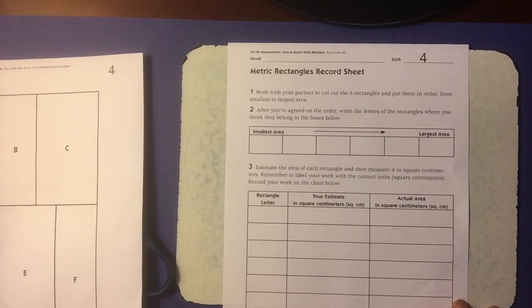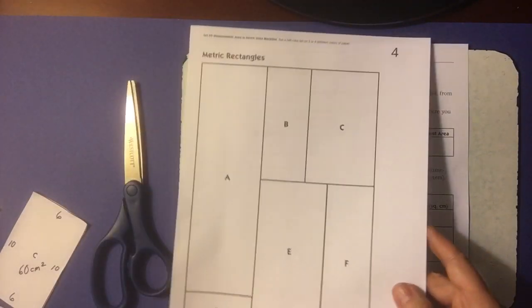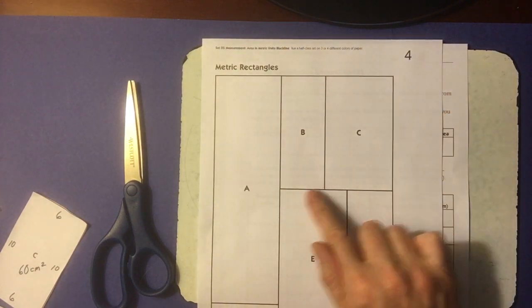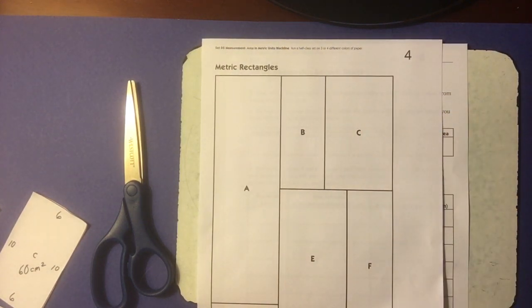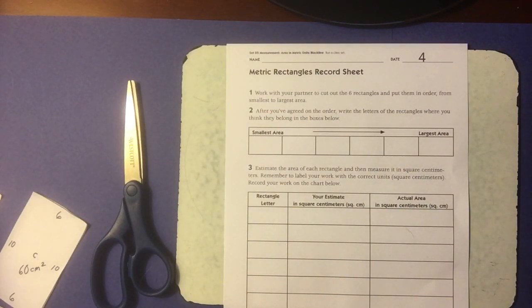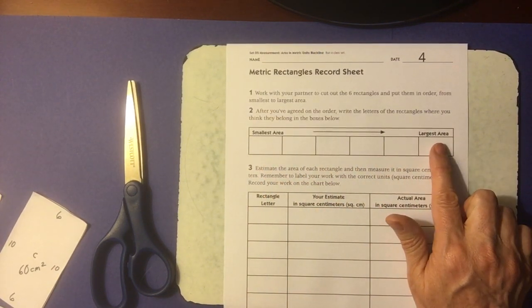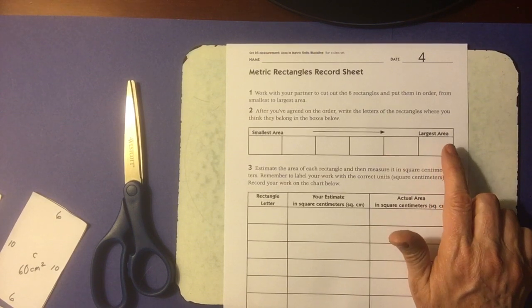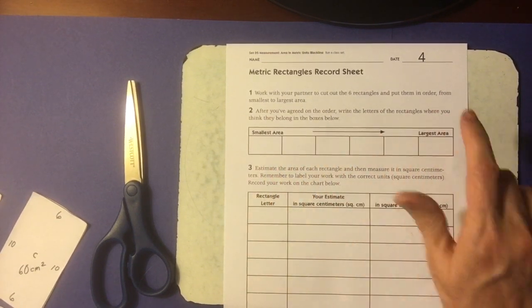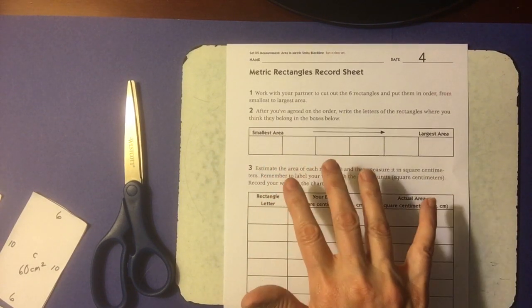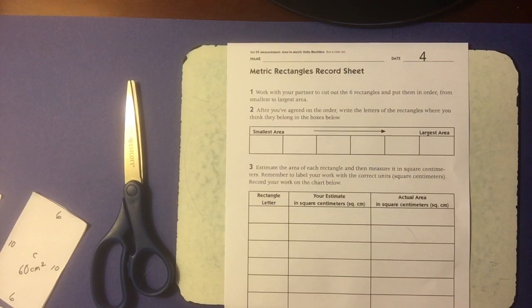So you're going to cut out these rectangles, and I want you to cut them out as neatly as possible because we're going to need straight lines as we move forward into this activity. Then, once you get those rectangles, think about which one has the smallest area and which one has the largest area. If you think the letter F has the largest area, you'd put an F right there. I want you to just organize them. We're not going to measure them just yet, so I just want you to place those.